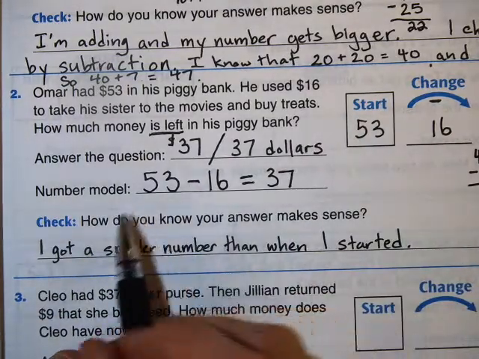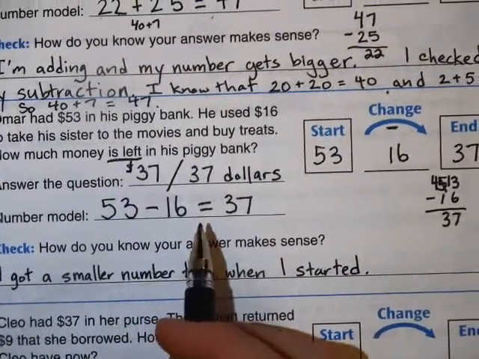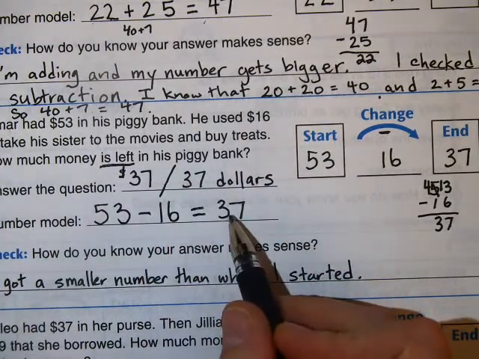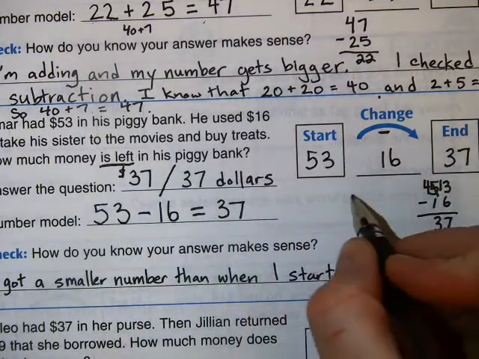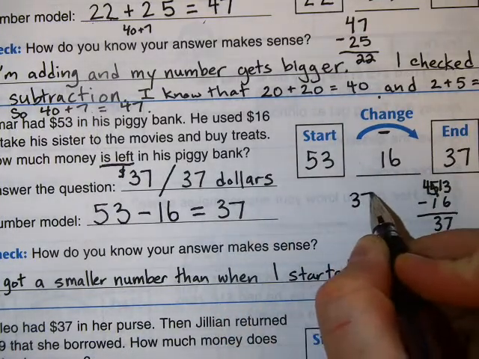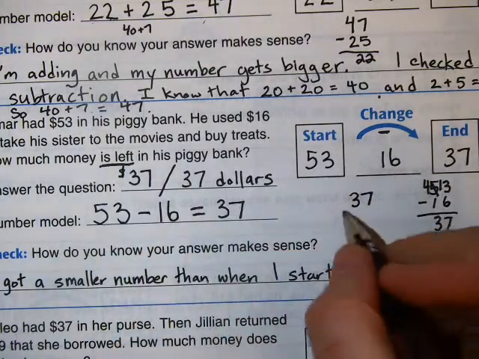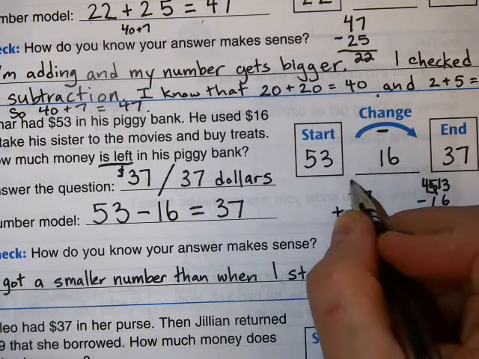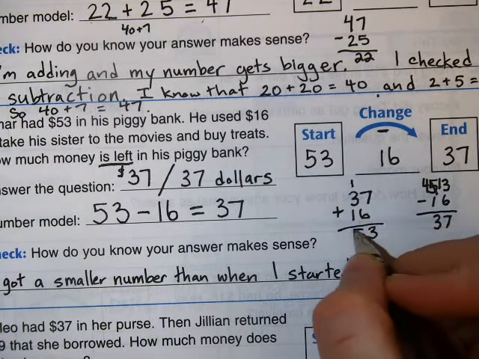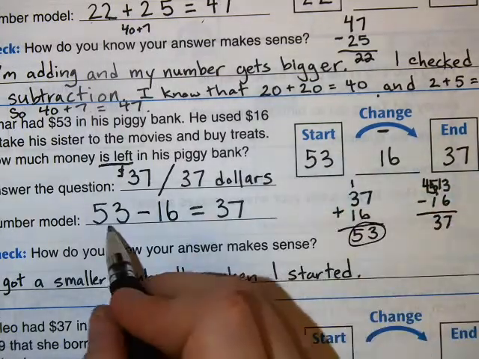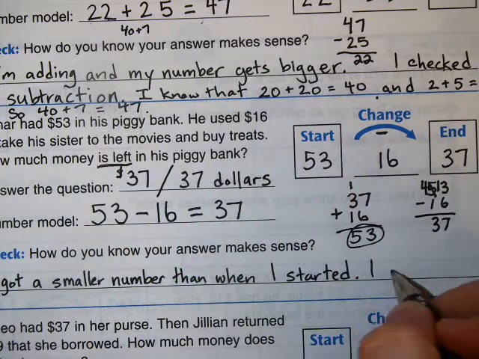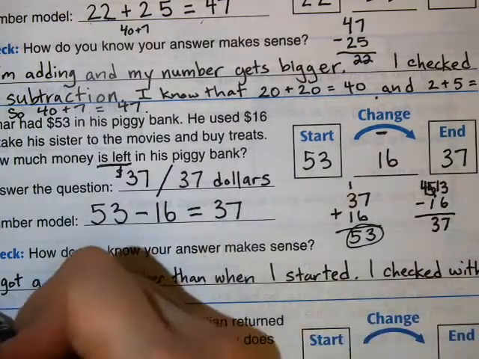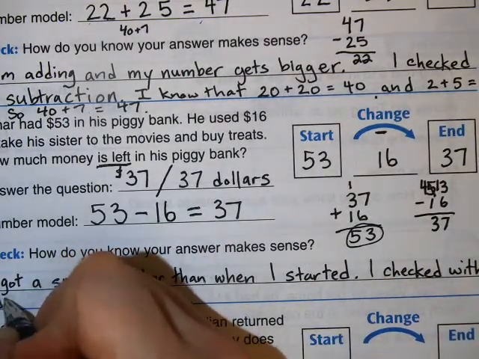Also, I might check this with addition. Just like we checked our addition problems with subtraction, I might check my subtraction problems with addition. So I'd add my answer. Now, you might want to really pay attention to this because this is a great way to check, especially if you're good at addition. You can add your answer plus the change, plus 16, and check it. And 7 plus 6 I know is 13. Carry the 1, and I have 4, 5, 53. Yep, that gives me my start number, my first number right over here. So I can also say I checked with addition. Okay, and write that there.